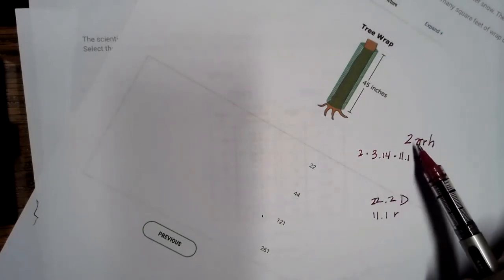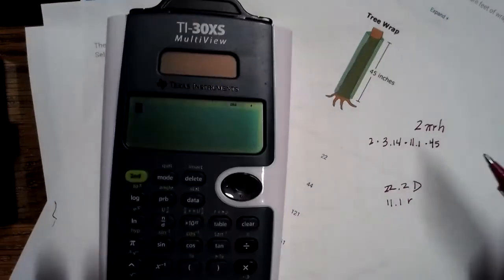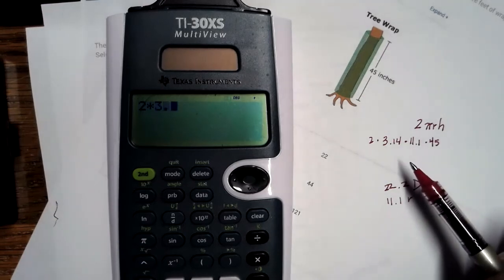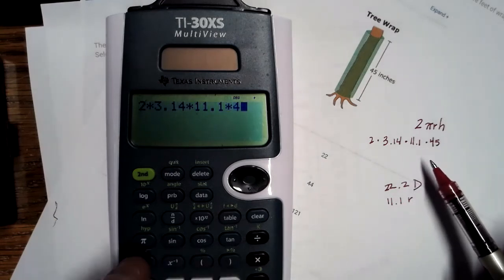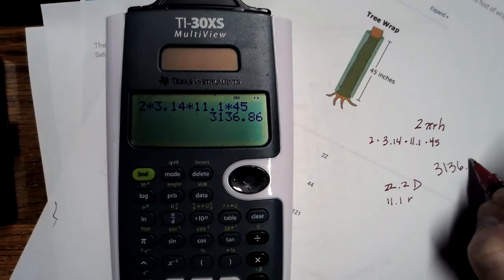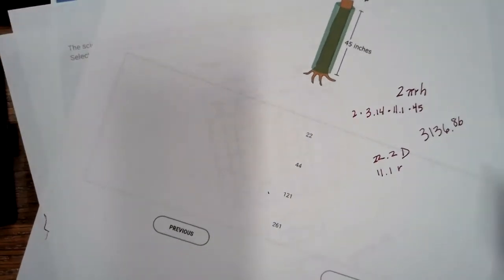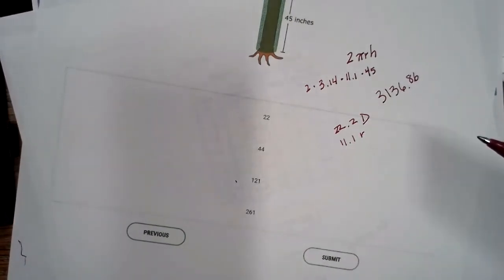So you see that? This is the formula: 2 times pi, 3.14, times radius, 11.1, times height, 45. Let's punch that into our calculator. So 2 times 3.14 times 11.1 times 45 equals 3136.86. Are we done? Well, let's look at the answers. We're not even remotely close to 3136.86, because these are our answers: 22, 44, 121, 261. But what do they ask us?